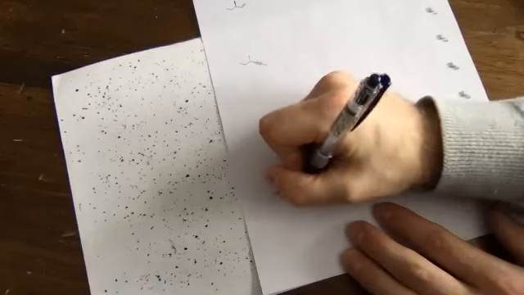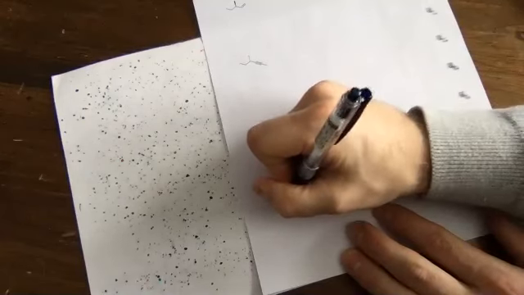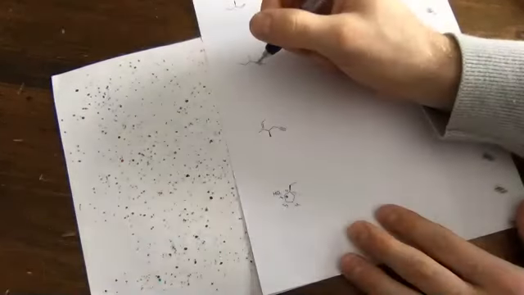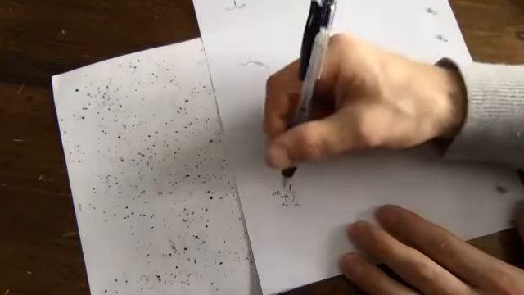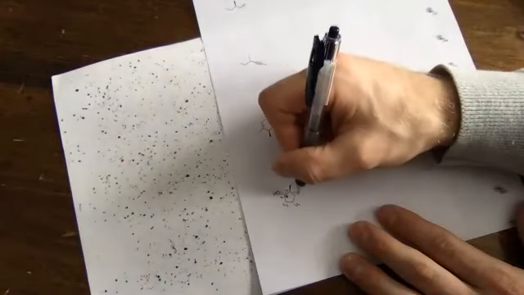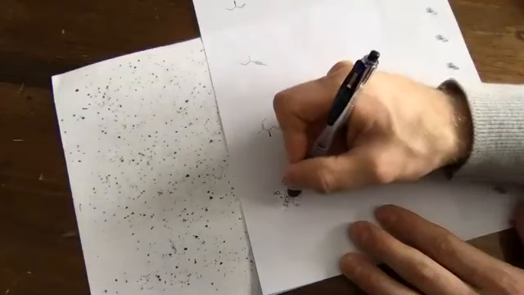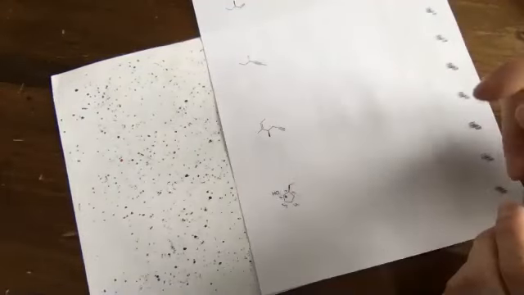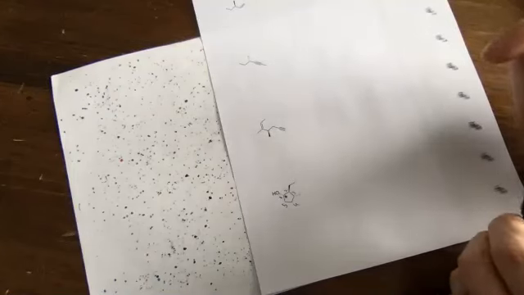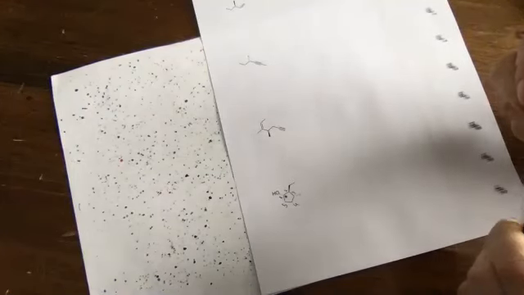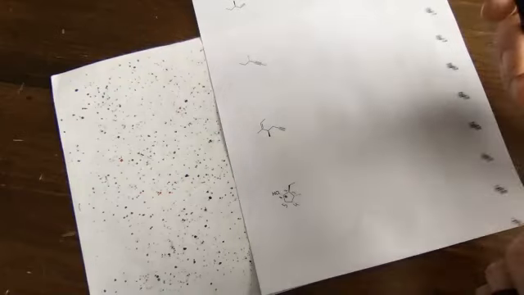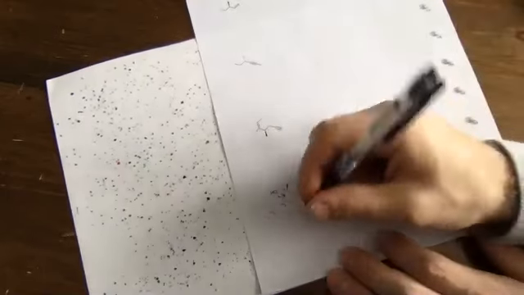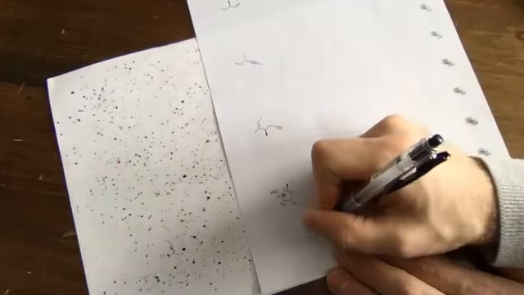So 2, 3, 4, 5. That way this ethyl is 2, this methyl is 3. If we went the other way, it'd be 1, 2, 3, 4 methyl, 5 ethyl. So that'll give you a bigger number, so you want to avoid that. If you end up with, we'll draw an example where you have both of them.